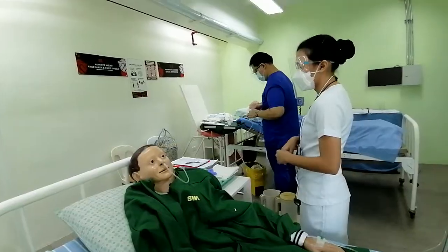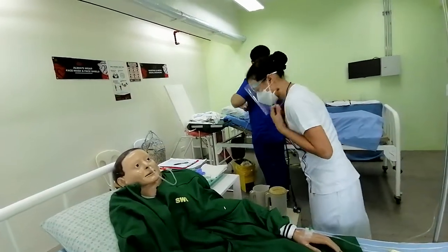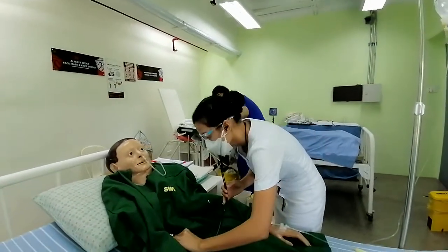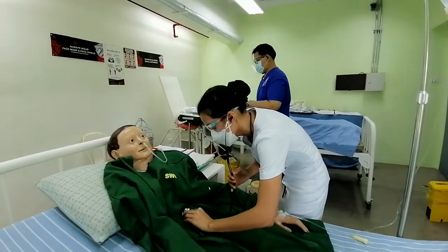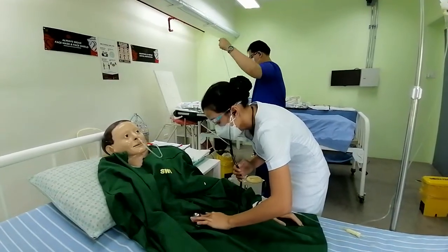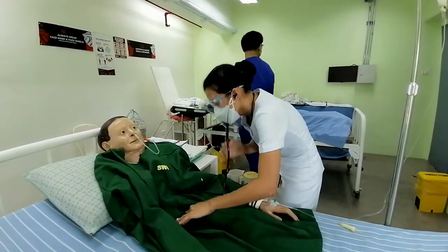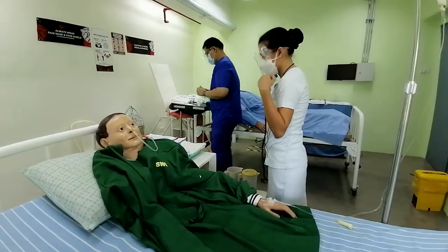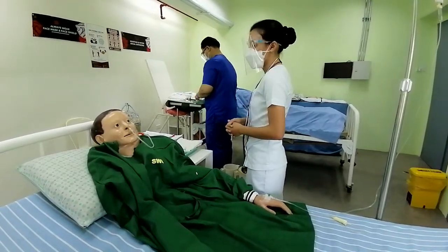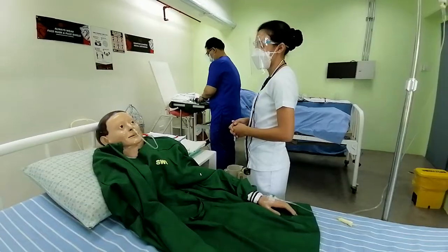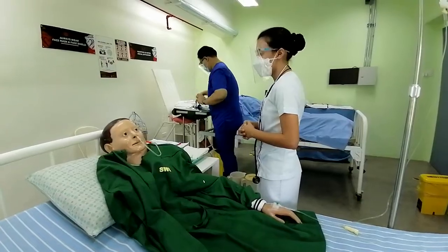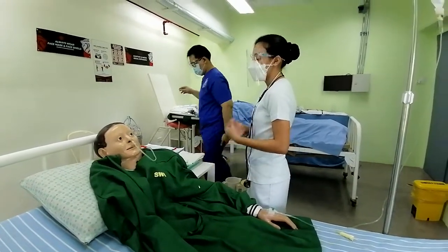Then after that, we will obtain the bowel sounds by auscultating. The purpose of auscultating the bowel sounds is in order to determine if the patient can tolerate the feed. After that, we will obtain baseline weight and review the laboratory studies or results. Obtaining the baseline weight is very essential because, of course, it will reflect how the patient responded to the feeding.